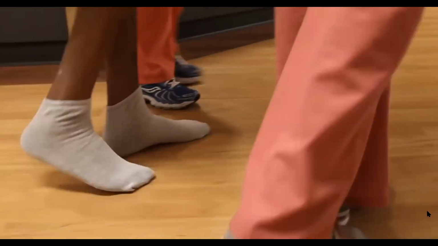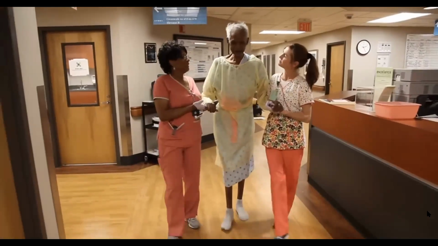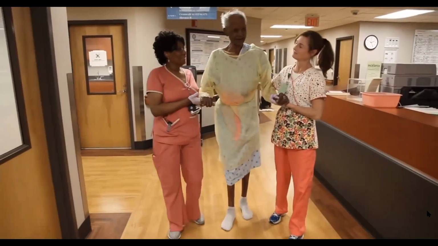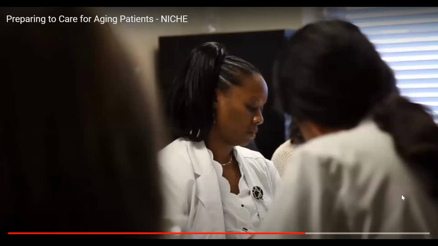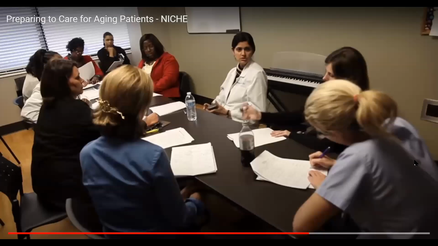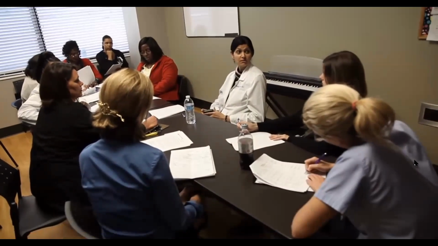We select scholars from applicants who have expressed interest in caring for geriatric patients, and they are chosen to become the scholars for the hospital. Their role is to first become educated in taking care of geriatric patients, and later to become consultants for whoever needs help, first on their units and throughout the hospital.